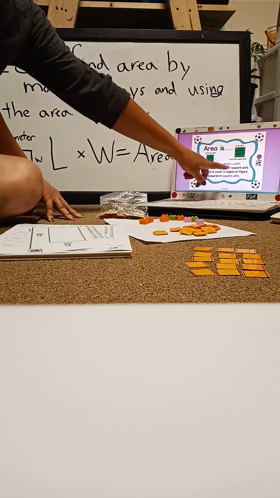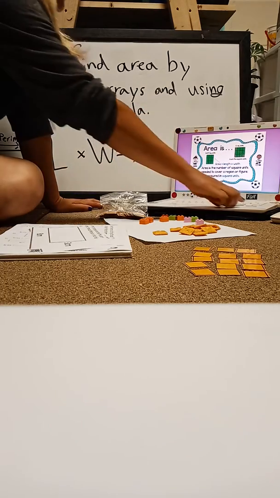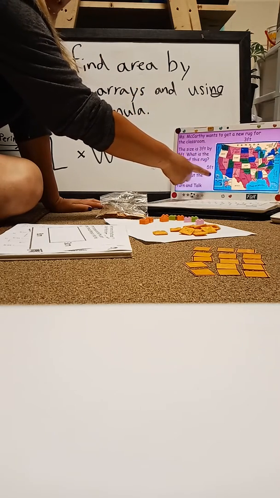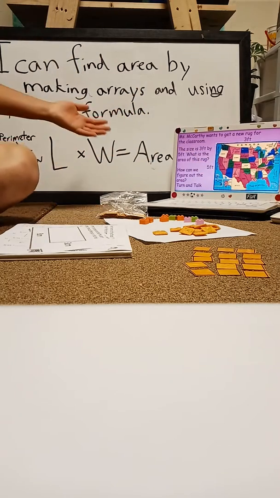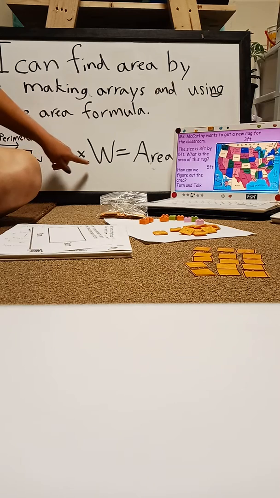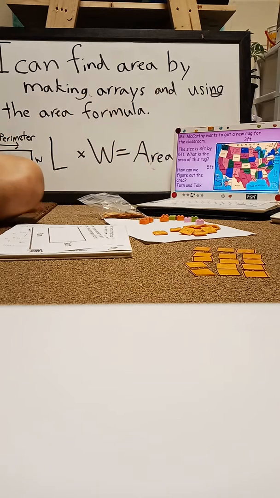And to find area, we can use length times width. So for Miss McCarthy's rug, we had 3 feet, and we could do it times 5 feet. And we all know 3 times 5 equals 15. And I wrote it out here so you can see it. Length times width equals area. And you can see here, area is the area on the inside, all the stuff in the middle, and the perimeter is the outside. We have the length and the width.